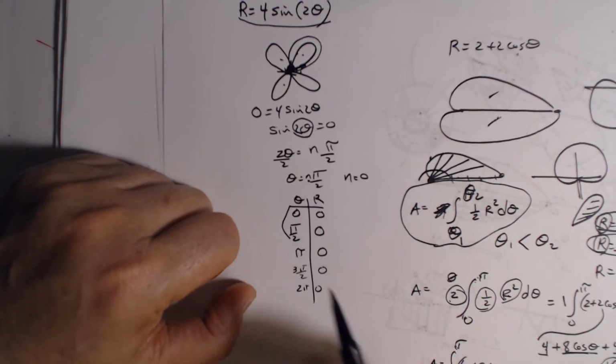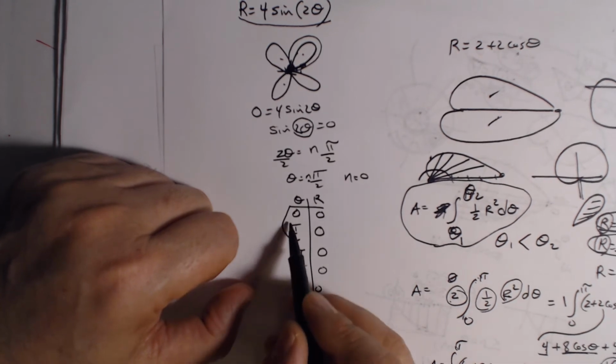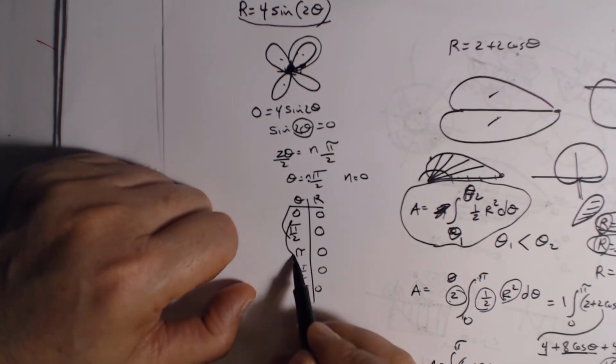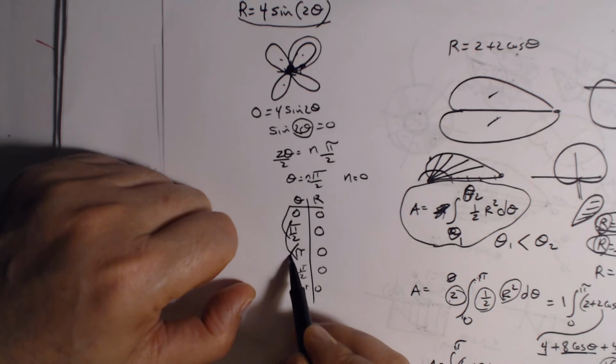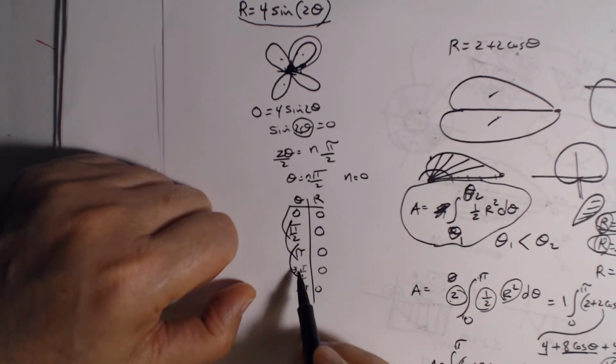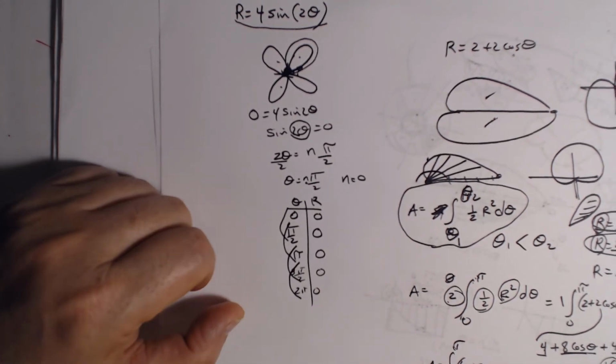See, these 2 is one rose petal. That 2 is another rose petal. That 2, another rose petal. And that 2 is another rose petal.